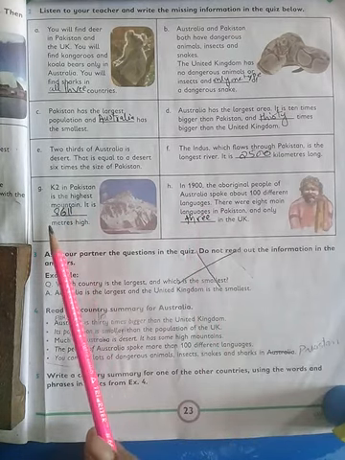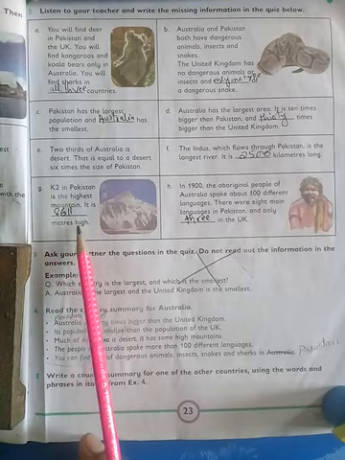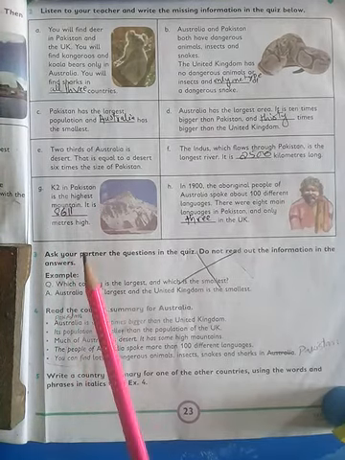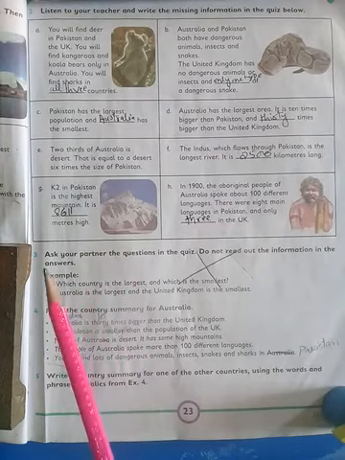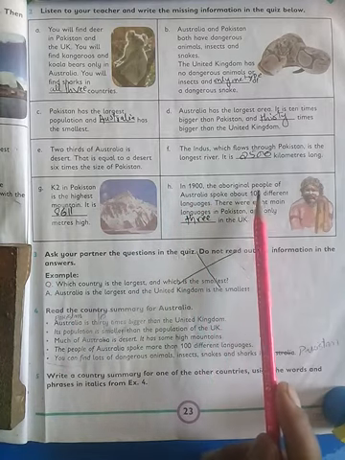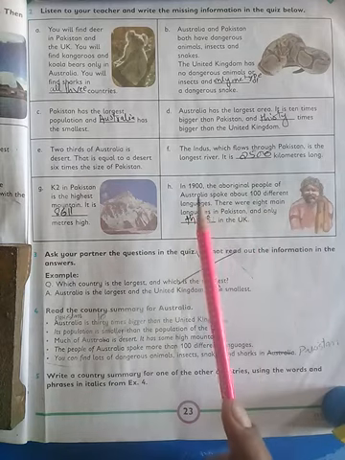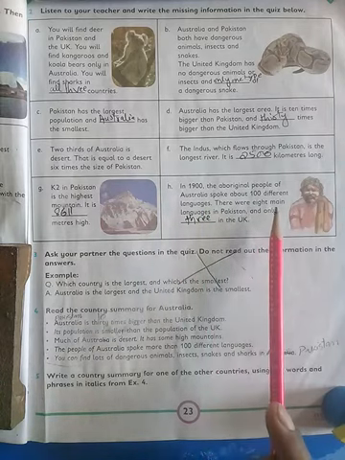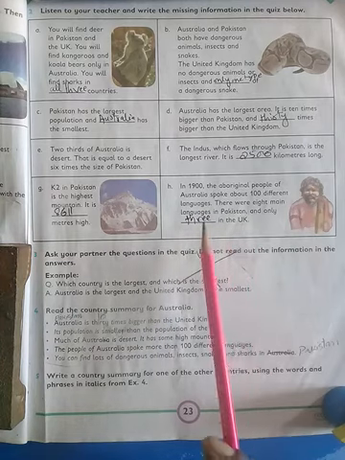It is 8,611 meters high. Dear students, it is the second largest peak of the world. And H, in 1900, the Aboriginal people of Australia spoke about 100 different languages. There were 8 main languages in Pakistan and only 3 in UK.